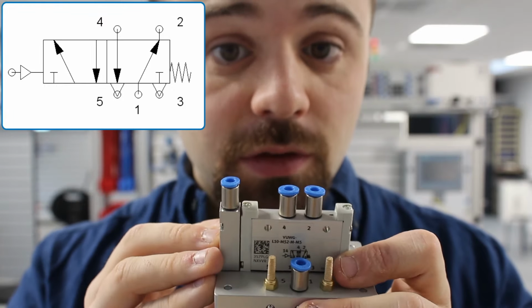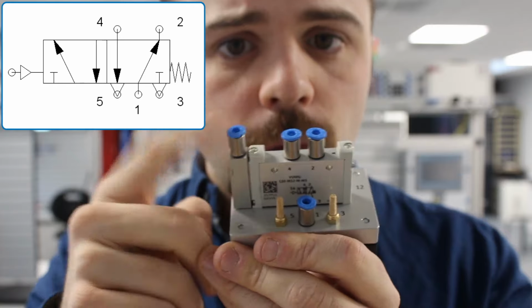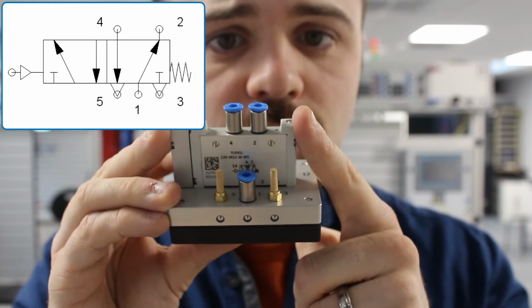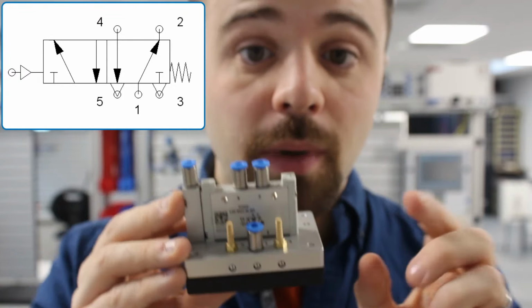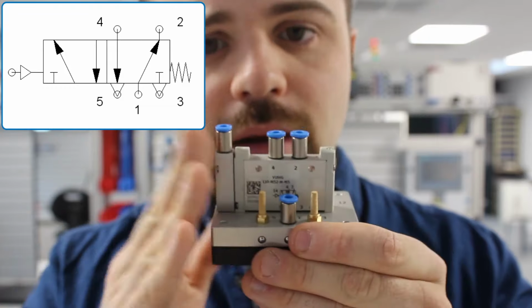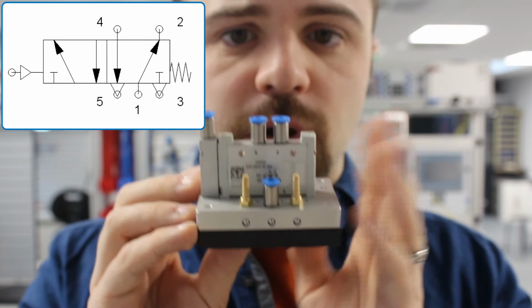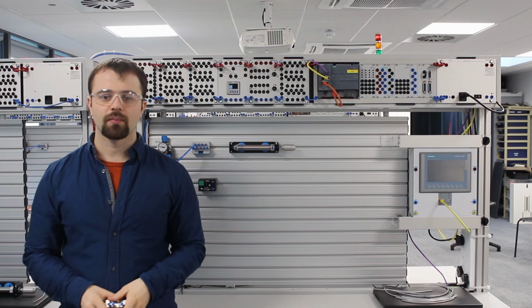The last thing to mention about this valve is that it is a spring return valve. You'll notice that there is a 1-4 on this side, but there is no 1-2 on this side. That's because it's spring return. You should be able to tell that also by looking at the diagram. There should be a little spring on the other side. So we have a pilot 1-4 on one side and a spring on the other. Let's have a look at how it works with a double-acting cylinder.